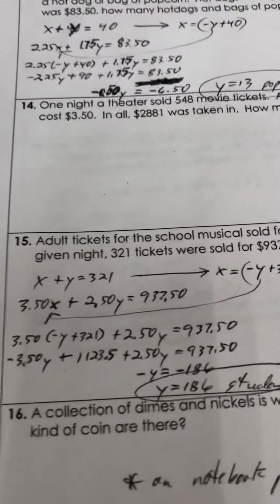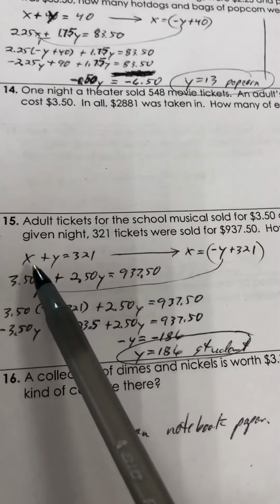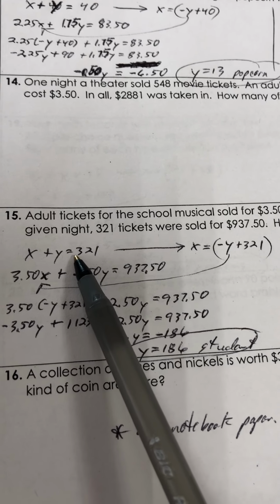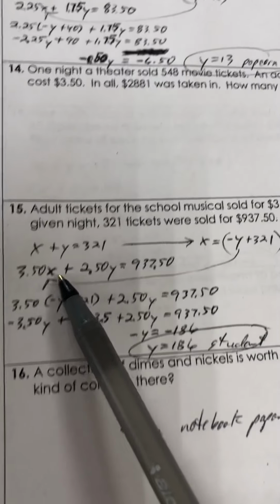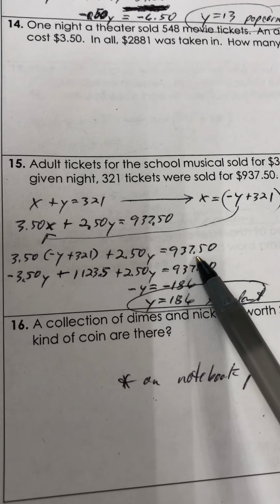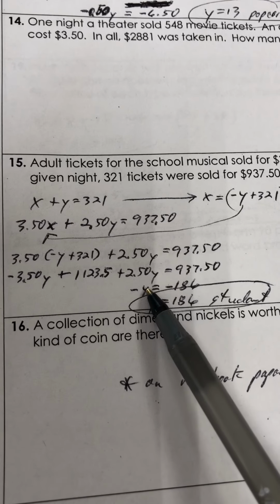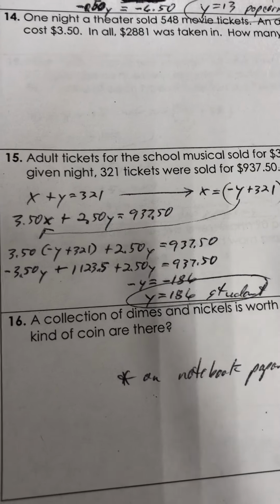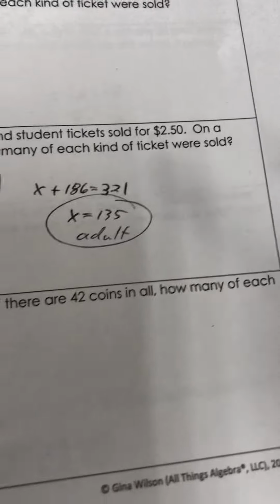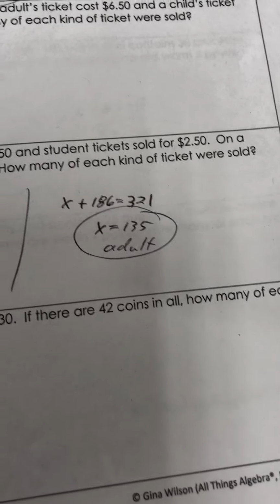For number 15, talking about the tickets to the musical. The easiest thing to do here would be substitution and just solve for x, so subtract y from both sides. I plug that value in for x, and then I start working with the prices, and how they equal the total amount. Use the distributive property, combine like terms, isolate the variable, and you should get 186 student tickets were sold. I plugged in the 186 for student tickets in order to figure out the adult tickets, which were x, and that was 135.